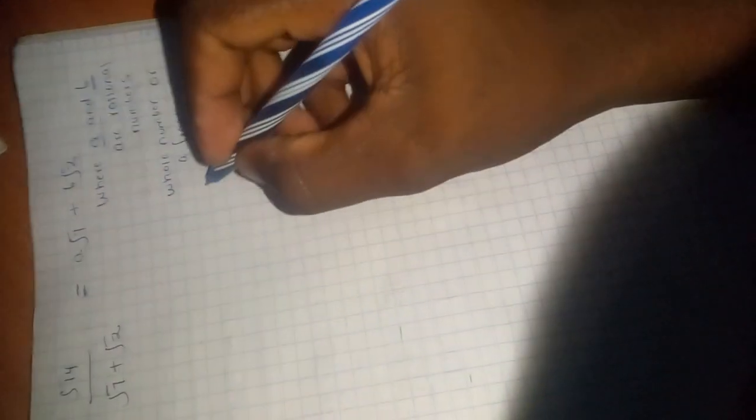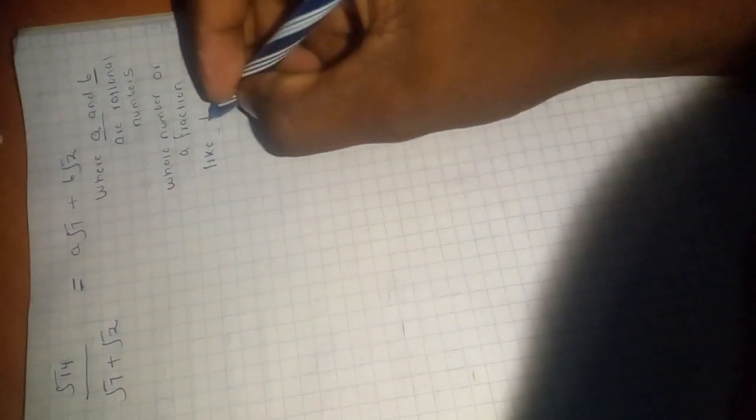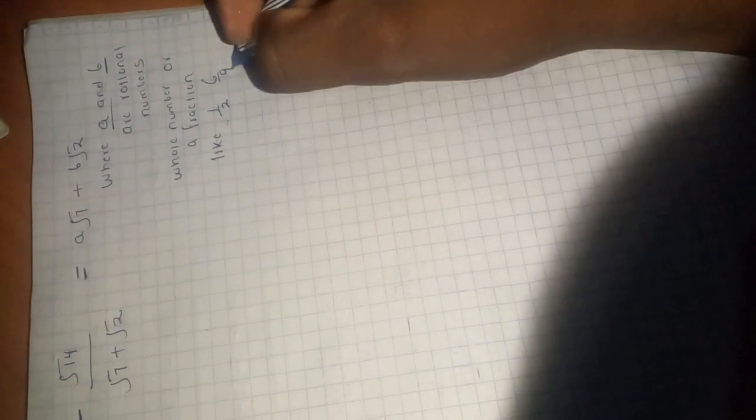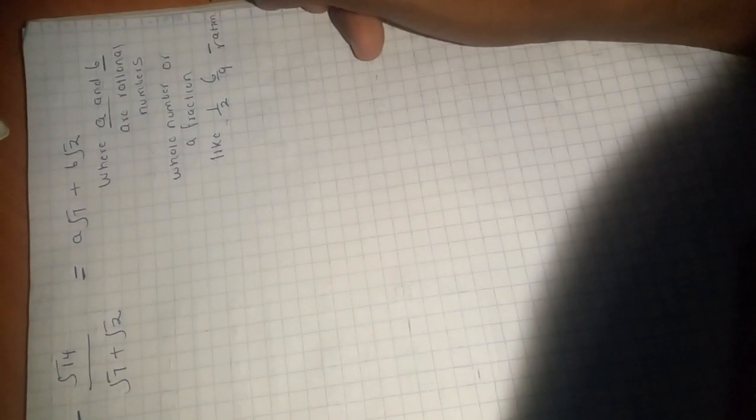Like 1/2, 6/9, these are rational numbers. Even 2, 3, 5, any such number is rational. But a number like root of 2 is an irrational number.